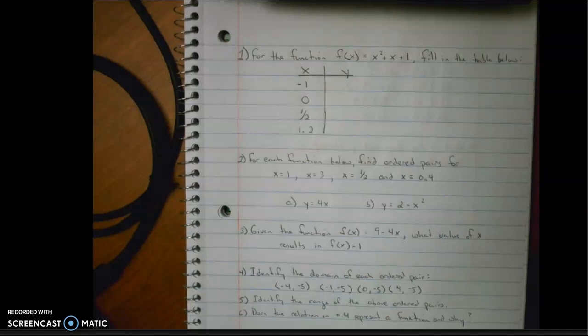Number 3, given the function f of x equals 9 minus 4x, what value of x will result in f of x equaling 1? So simply put, how do we make 9 minus 4x equal to 1? Solve for x.